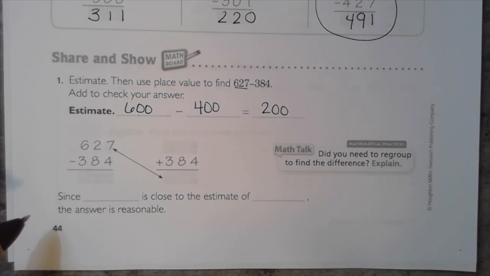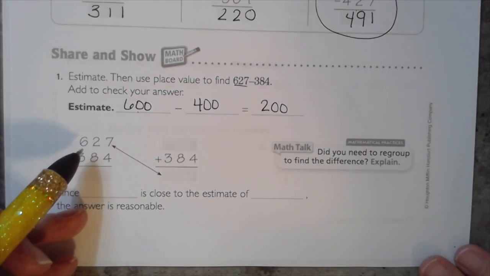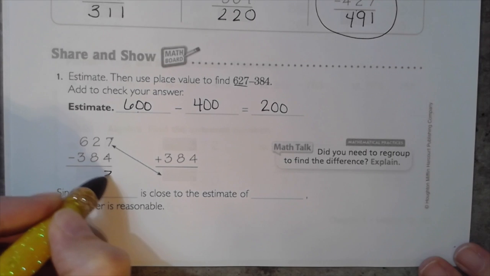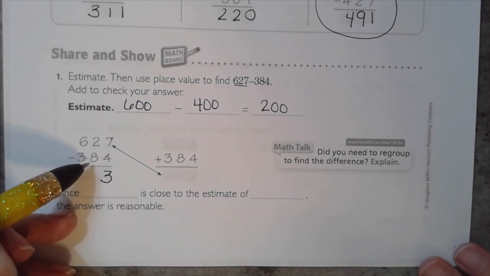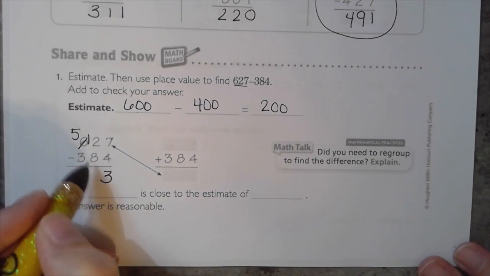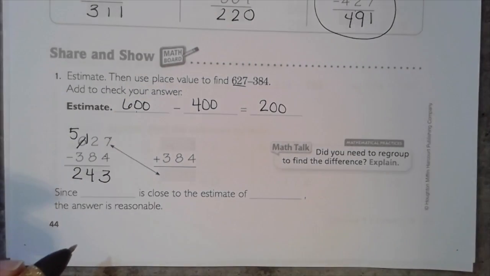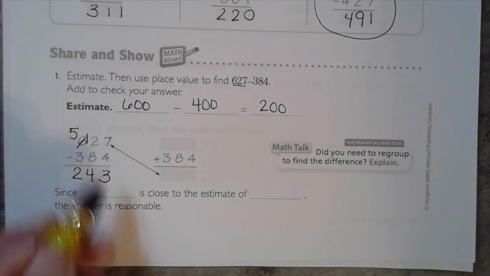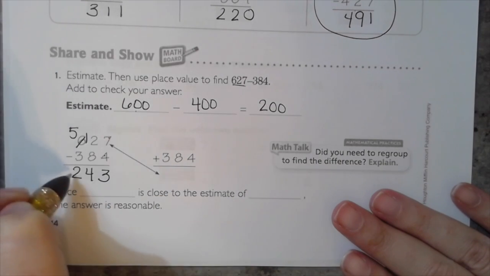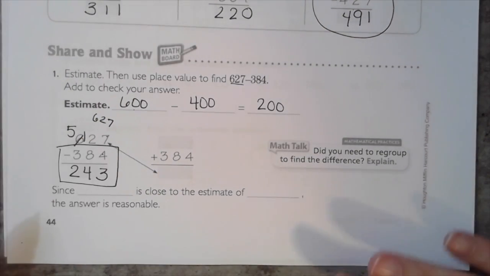Then we're going to use addition to check our answer. So remember, when we subtract, the big number has to come first. It has to be on top. 7 minus 4 is 3. 2 minus 8, more on the floor, go next door and get 10 more. 12 minus 8 is 4. 5 minus 3 is 2. Now, because of the relationship between addition and subtraction, I should be able to put these two small numbers together and get 627, which was my big number.